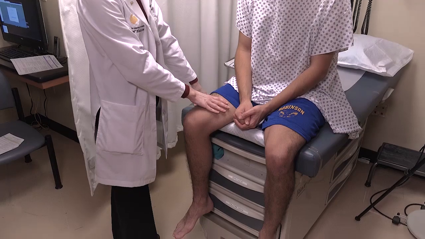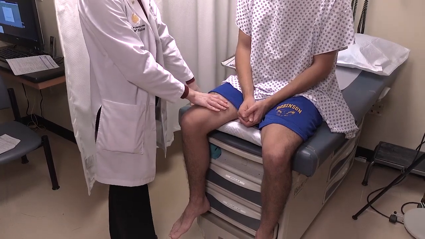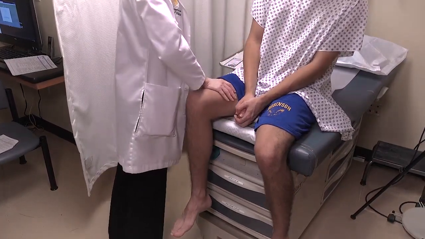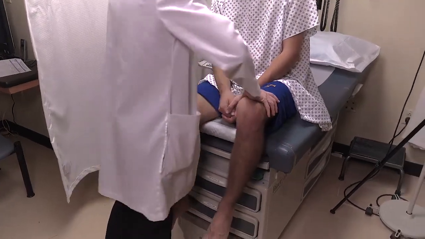I want to be able to check hip flexion. With this, I can have the patient sitting on the bed, and I can ask them to lift their leg against my hand. So if you can just try and raise your leg off the bed for me, and don't let me push it down. And now we're going to test the other side.